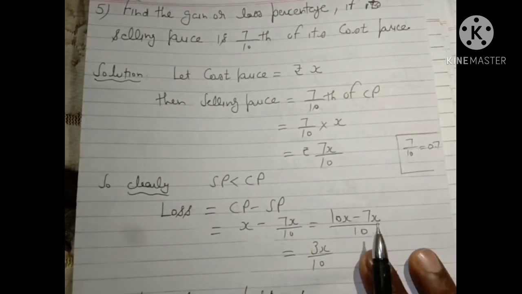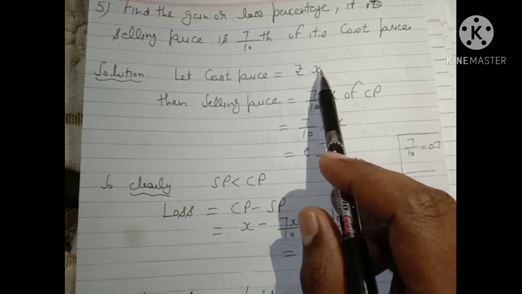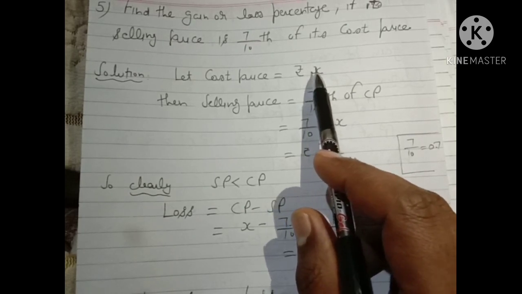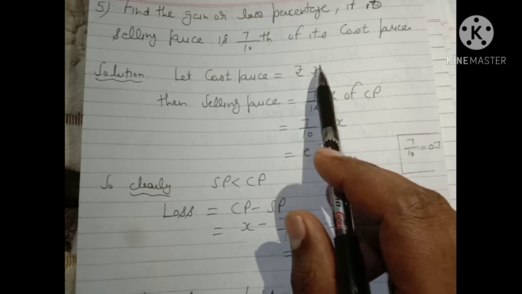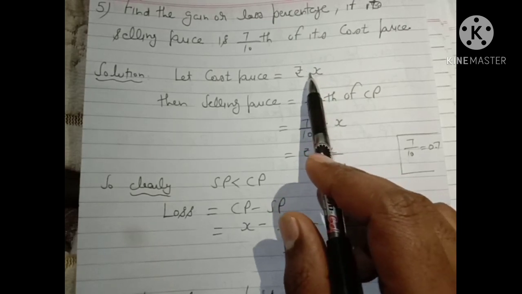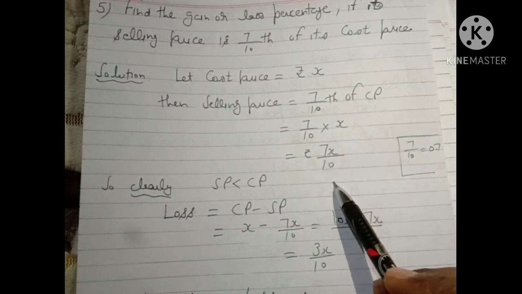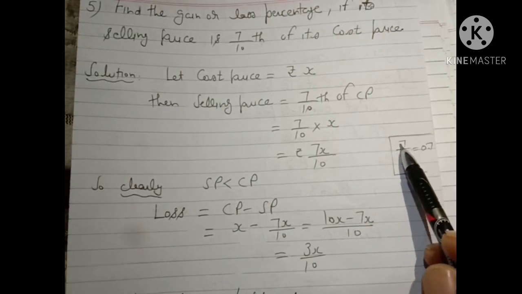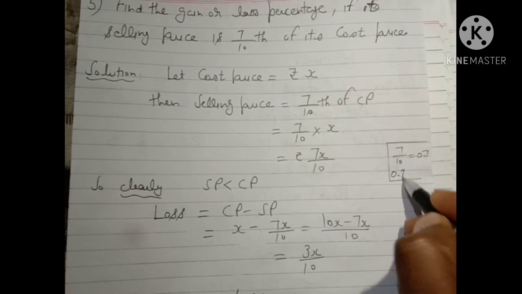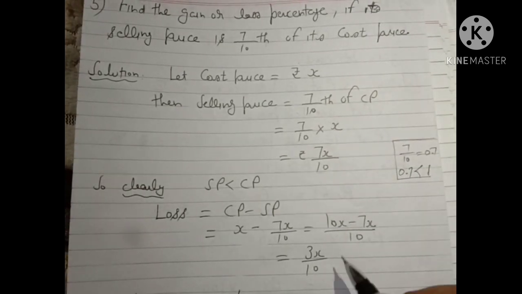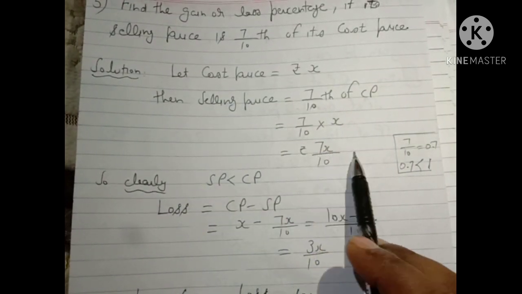Here you can see it is a very important thing that you have to notice. First of all, the value of cost price is just supposed to be X, meaning 1X. If there is no value with the variable X, it is already understood that the value is 1. So the cost price is 1X. Now this is 7X by 10, and in the rough work 7 over 10 is 0.7, and this 0.7 is less than 1. So in this case the cost price is 1X and the selling price is 0.7X.